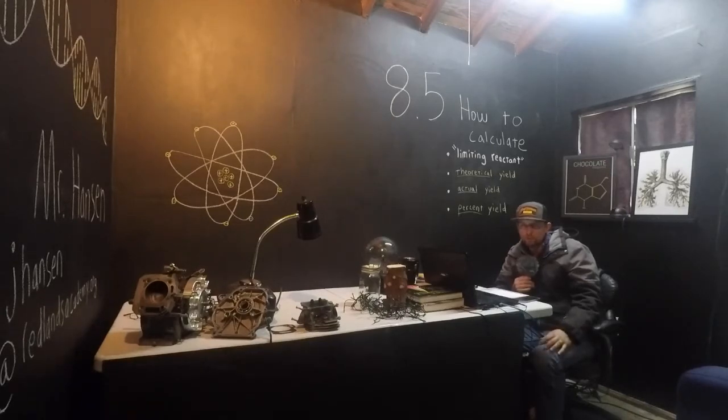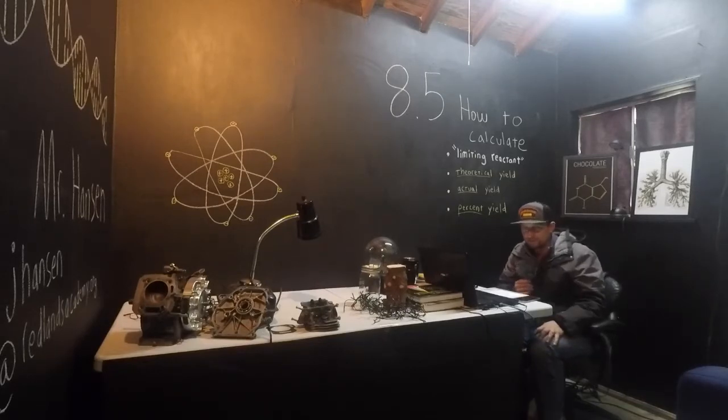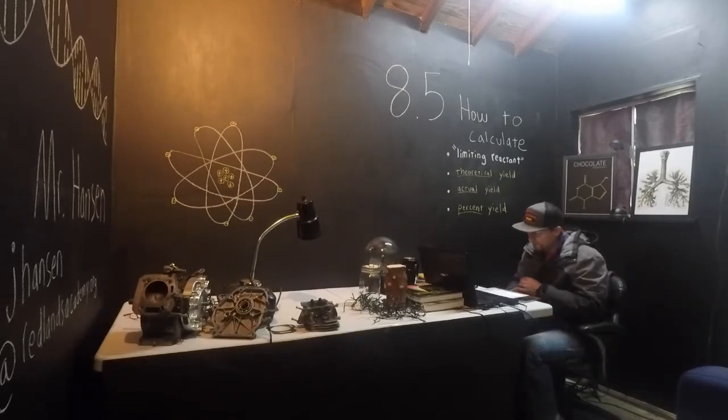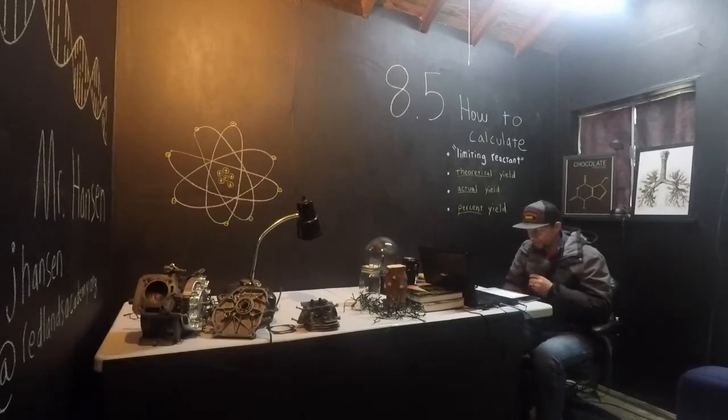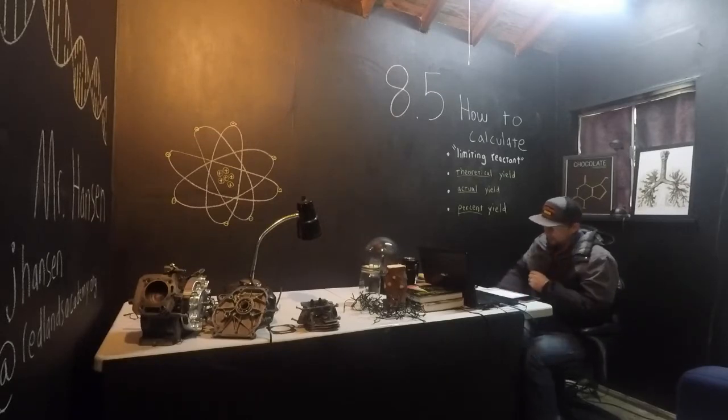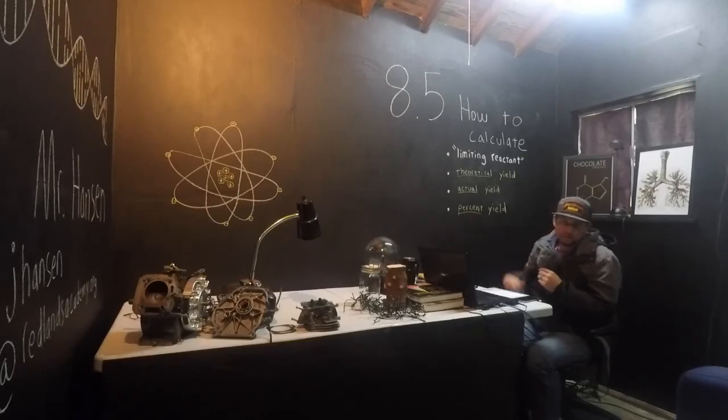You'd essentially have two limiting reactants, I guess, and then the rest of the stuff would be excess. You could have three limiting reactants technically, but usually you only have one. Usually, because we don't always come to the counter with exactly what we need.